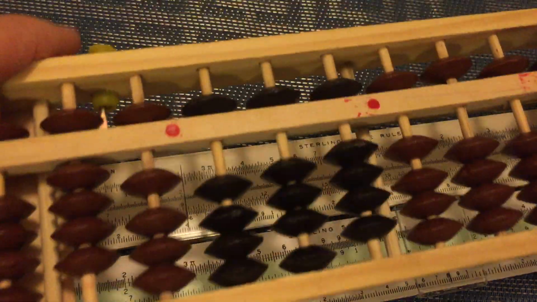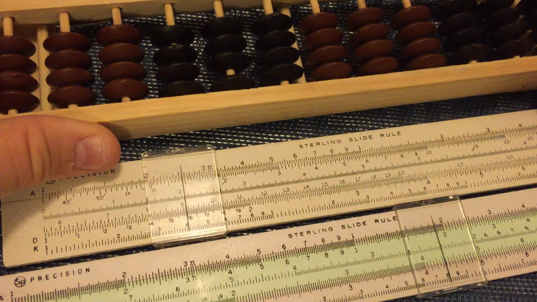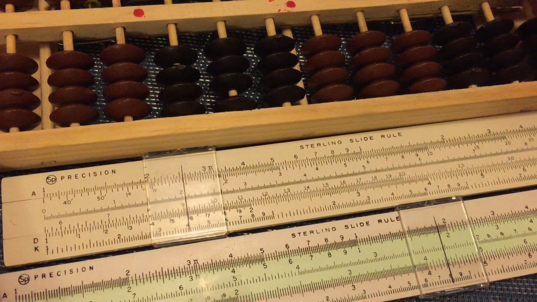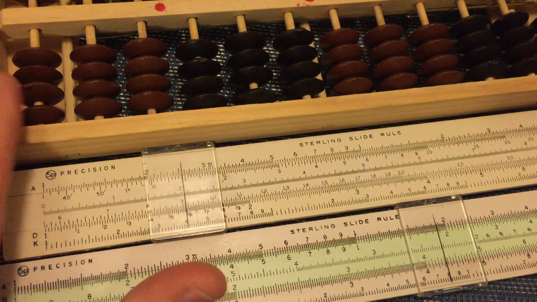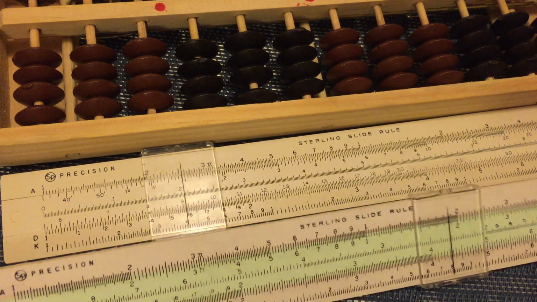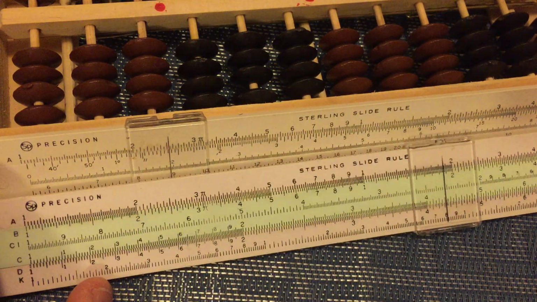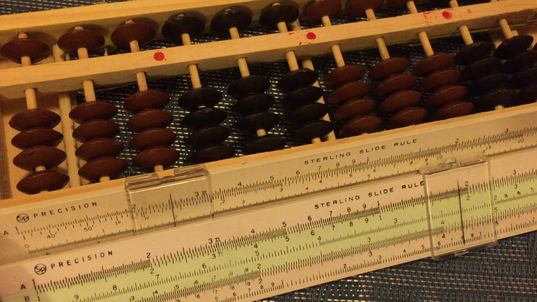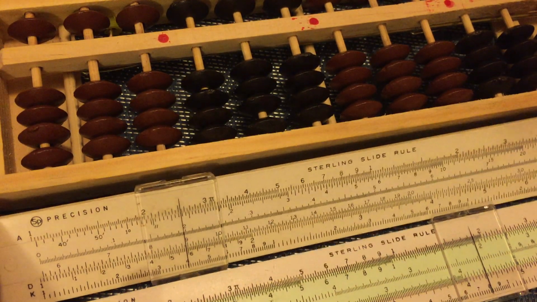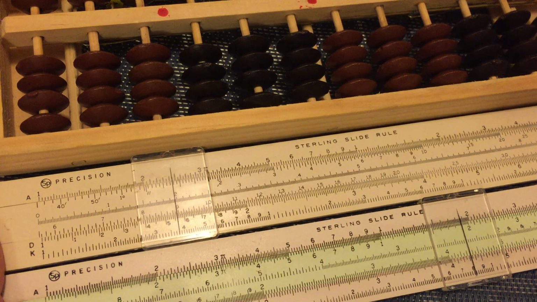And the same thing with the Soroban, right? It builds up memory and brain power to do actual calculations. Then you can actually be more precise and be more sure of your answers, rather than just blindly typing stuff into calculators and not knowing if you've screwed up or not. Sure, you could type the same thing 3 times into a calculator and hopefully you'll get the right answer, but it doesn't build mental power.